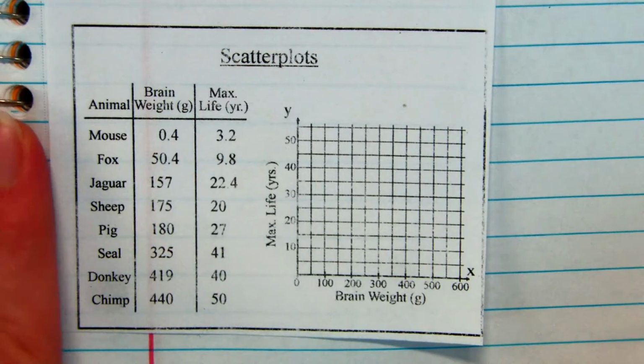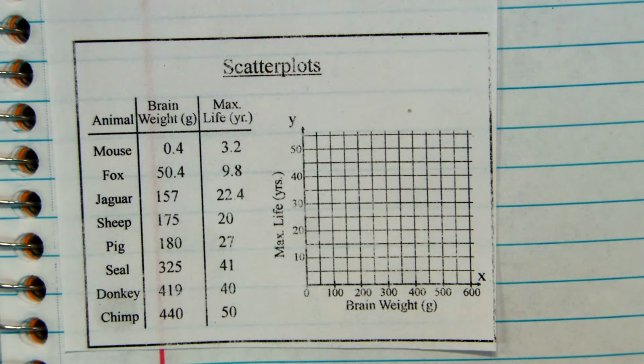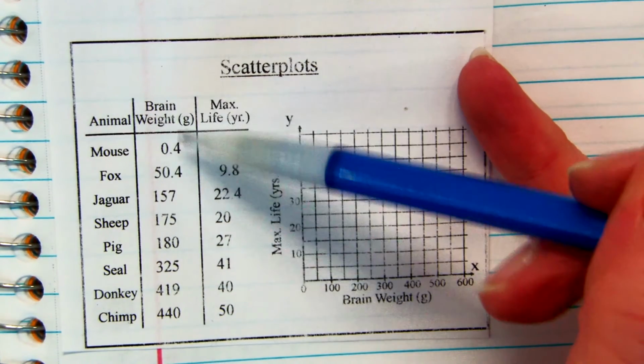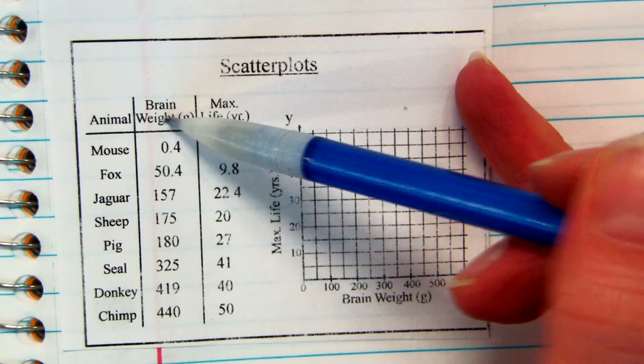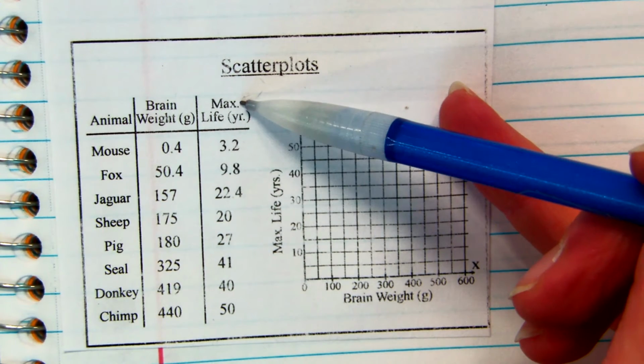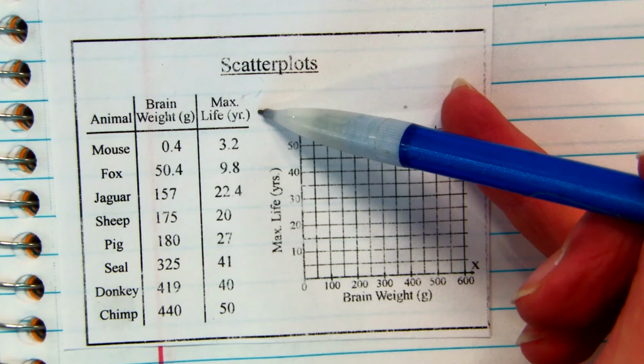So let's take a look at scatter plots. Someone somewhere who's either a zoologist or a biologist did a study where they were looking for a relationship between how big your brain was by weighing it in grams and how long on average this species lives in years. So I would not want to do this.